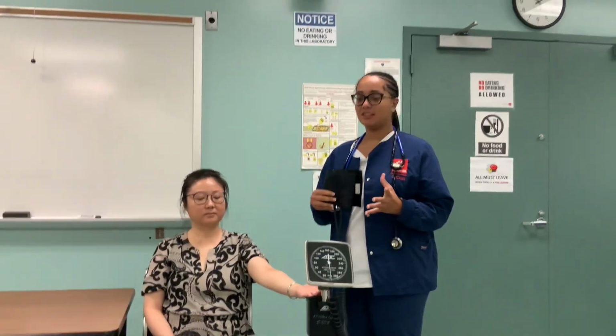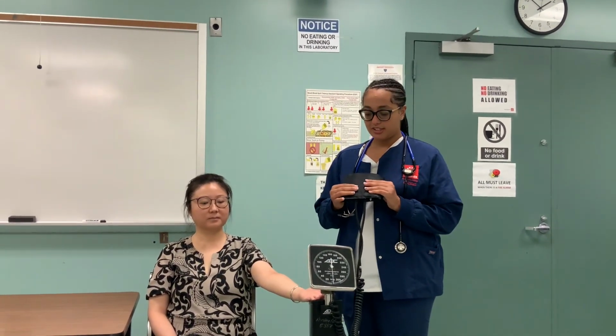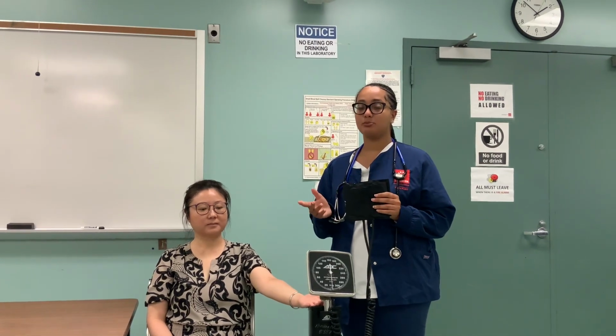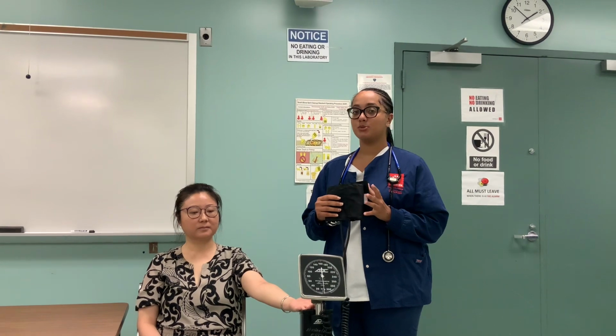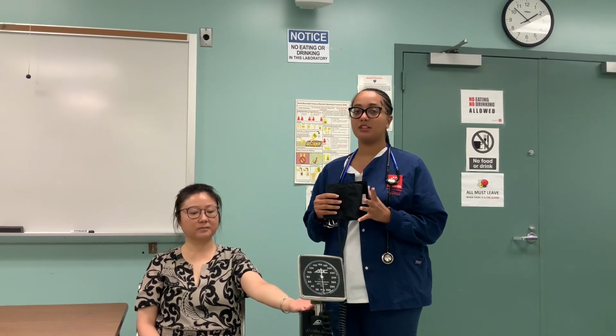Comfortable position, you want to make sure you're using the right cuff. So you want to make sure that it's not too big, because if it's too big, the blood pressure is going to be really low, and if it's too small, the blood pressure is going to be really high.